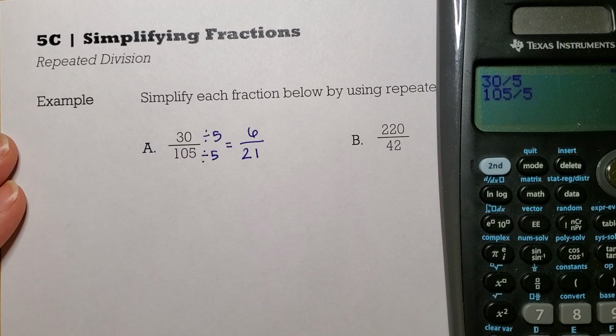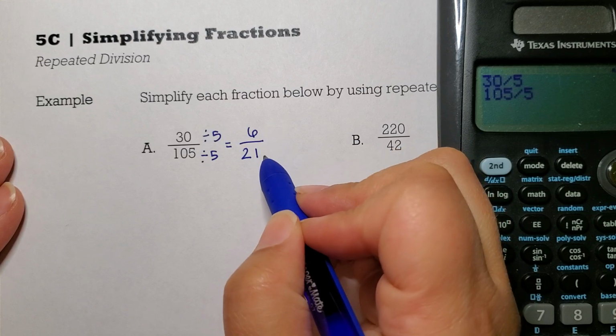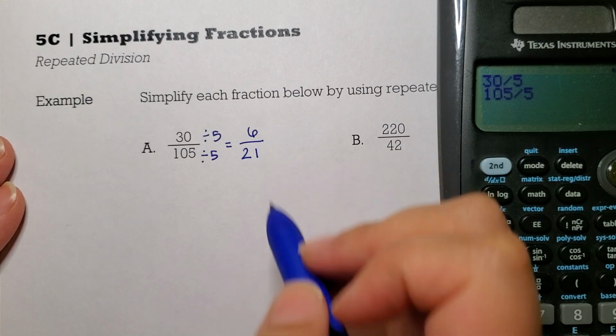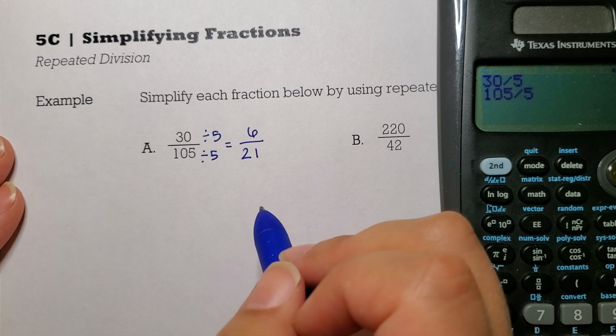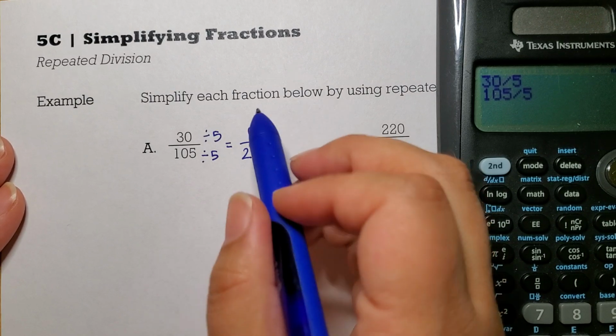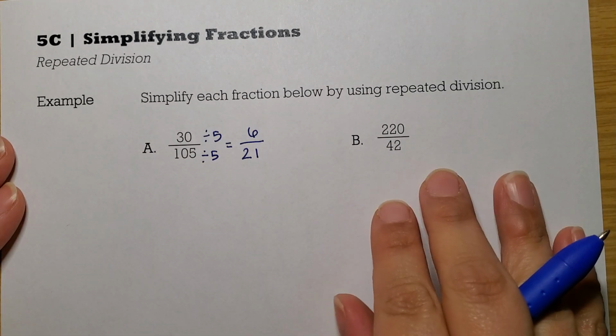Now, to see if this fraction is reduced, I'm going to exhale, clear my brain, and treat this like a new problem. I'm going to look at this new numerator and denominator, 6 and 21. Do these two have anything in common? In this case, I know both of these are multiples of 3. 3 goes into 6, and 3 goes into 21.